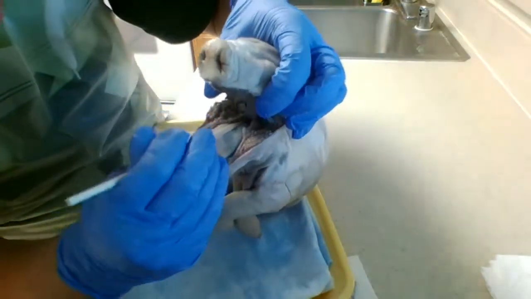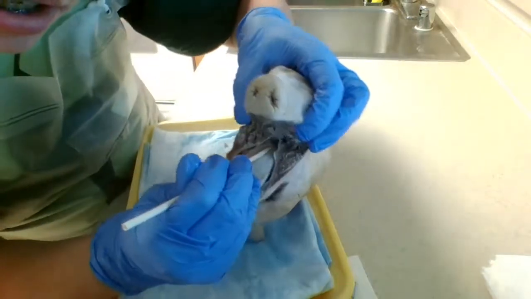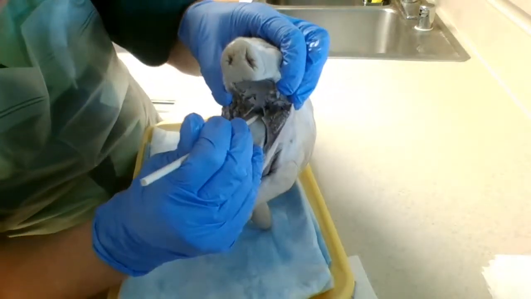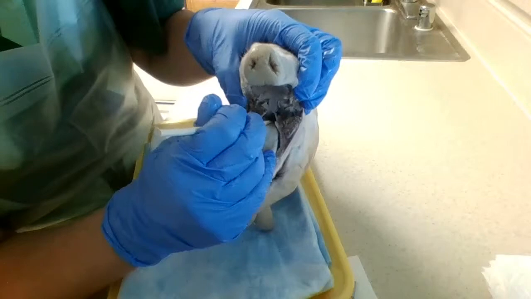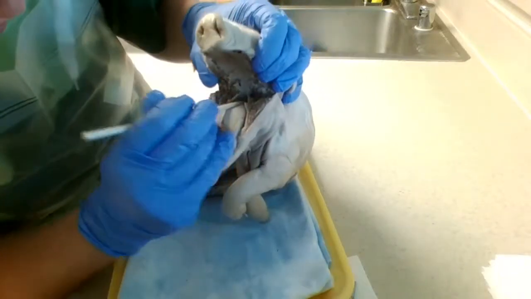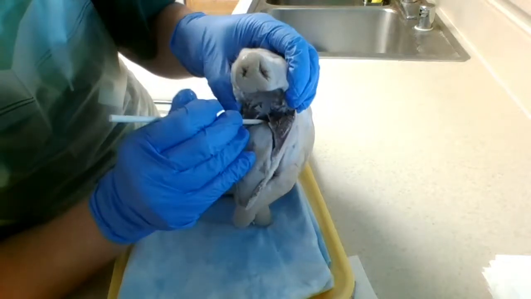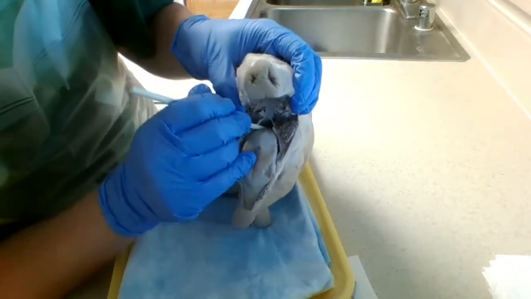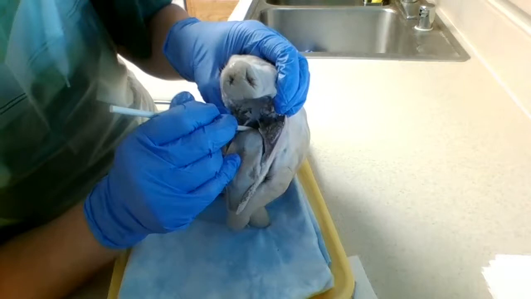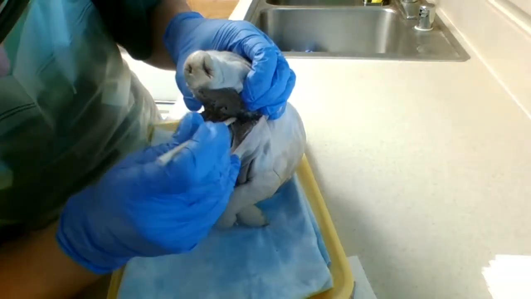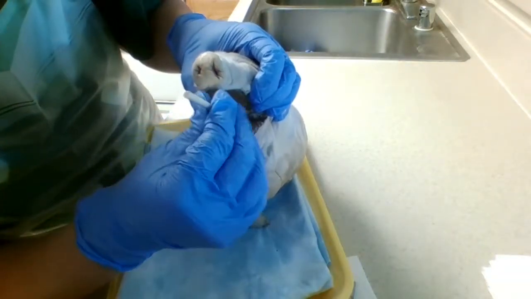Open this up a little bit, get a good angle. There we go. So now we have the epiglottis, which is this little piece of skin right there. That flap protects the glottis, which is this hole to the trachea, right there.